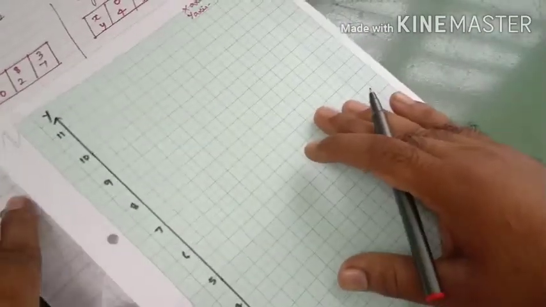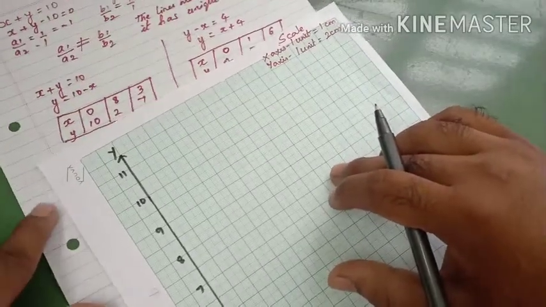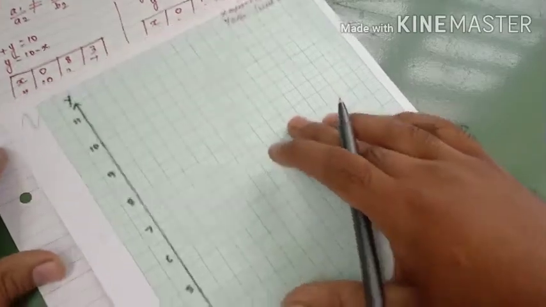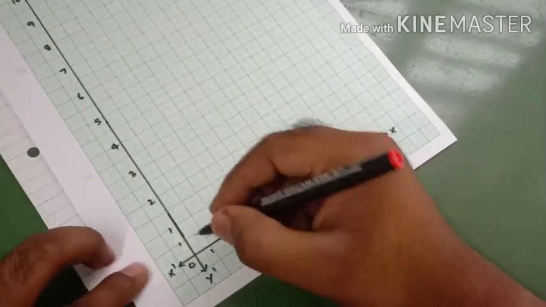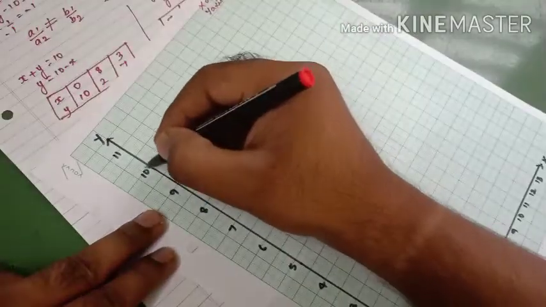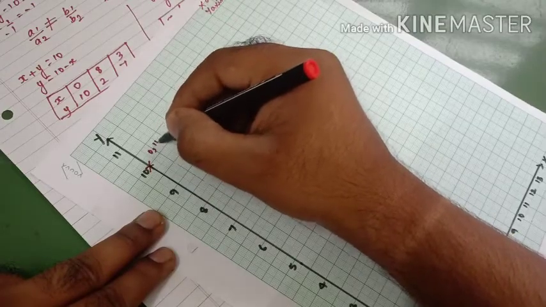Okay, let me go point by point. In the first equation, x plus y is equal to 10, we have x as 0 and y as 10. See, x is 0 here, and y is 10 here. This point is 0 comma 10.